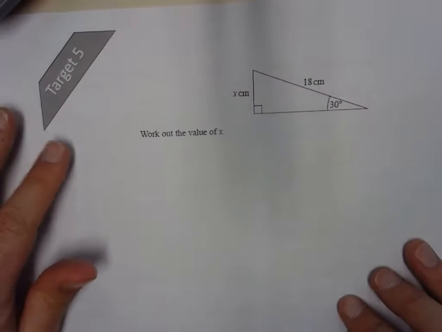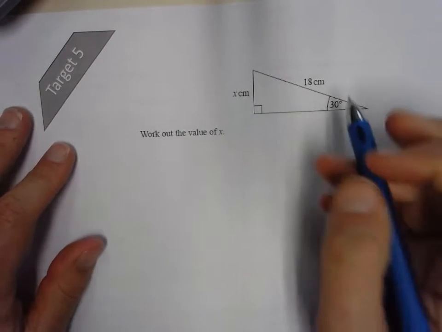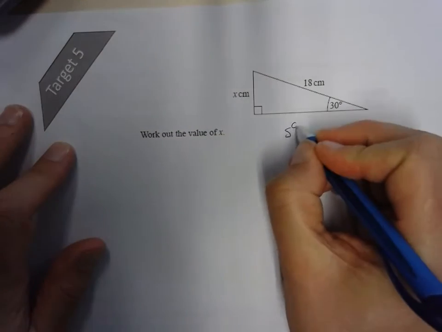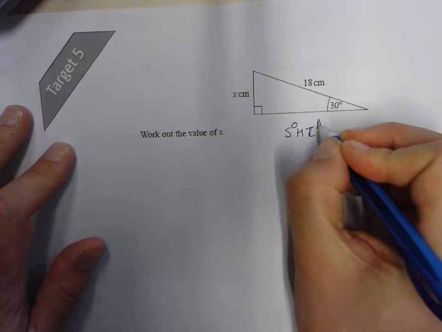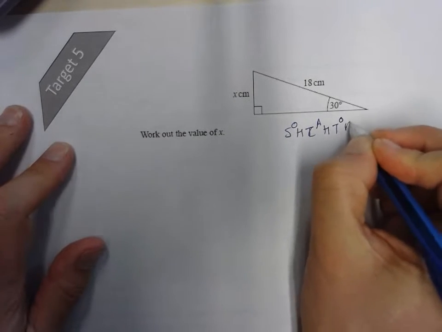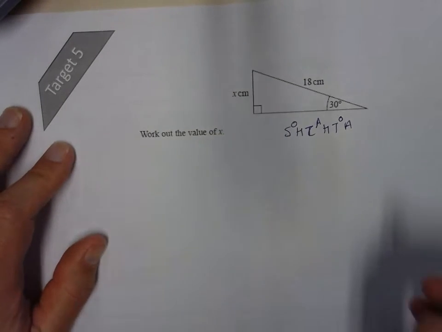It's a right angle triangle. On its own it's to do with the angle, so it must be a SOHCAHTOA question, so I'm going to write that down first. SOHCAHTOA. Right, now let's label the sides.